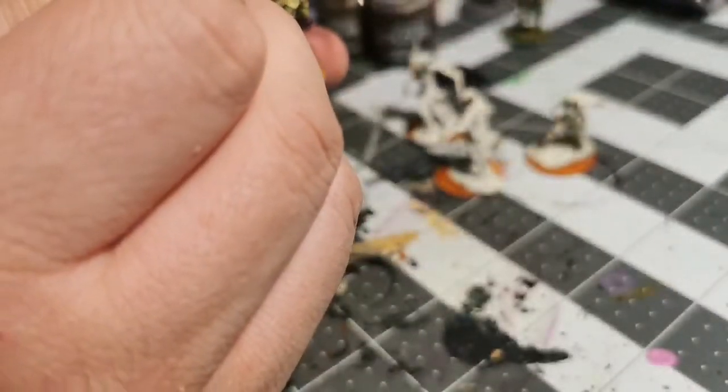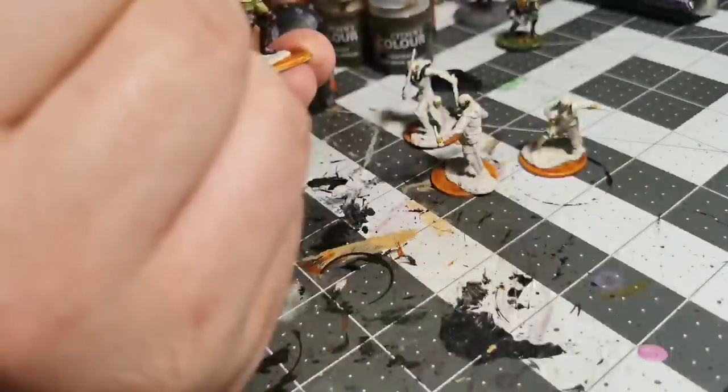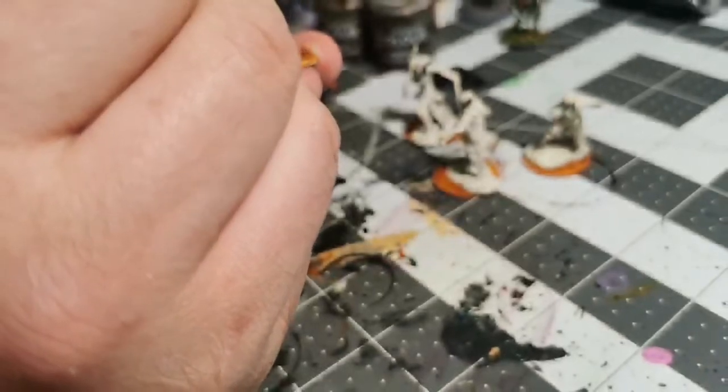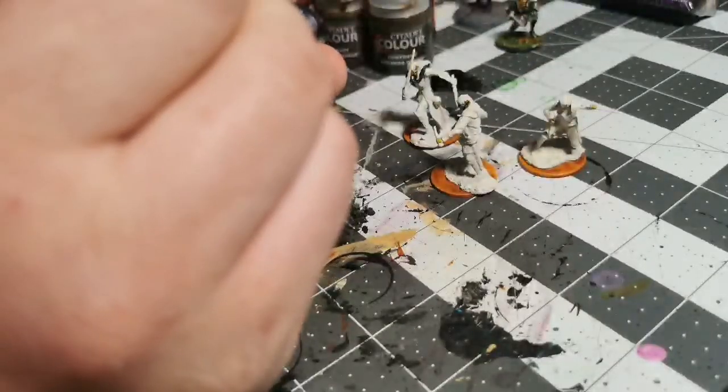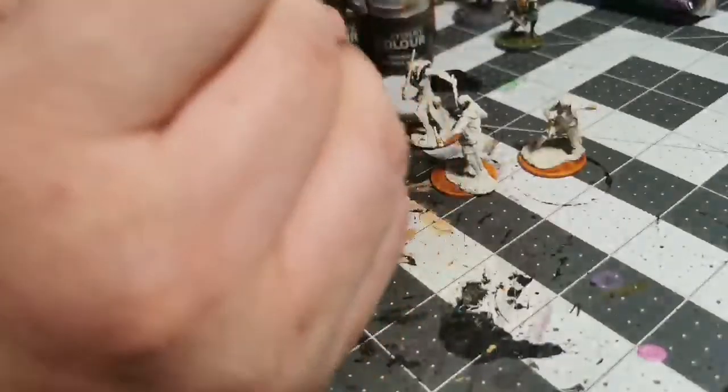And you just do it lightly. You don't want to smother the actual chains themselves. Or the links, sorry, or whatever they are, the scales or the metal part. You don't want to cover that up. You want some of that detail to come through, especially when you're going to hit it up with some Nuln Oil afterwards.